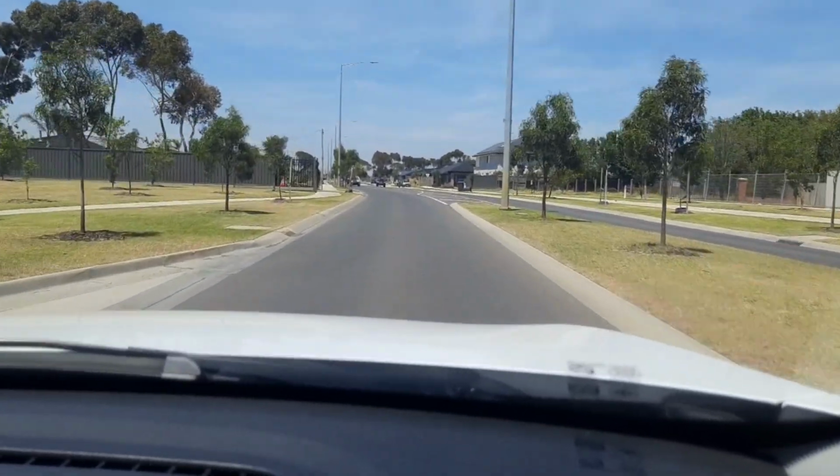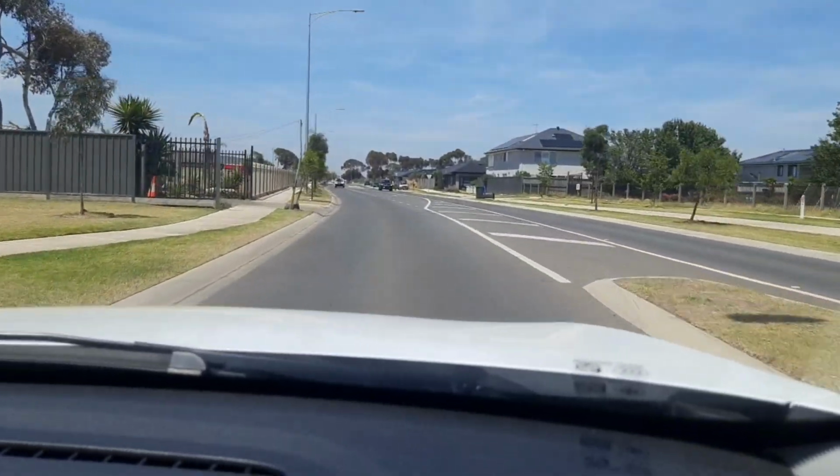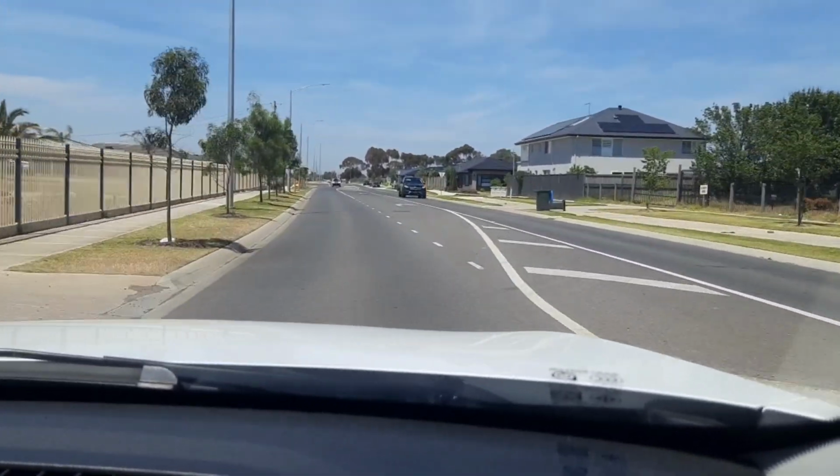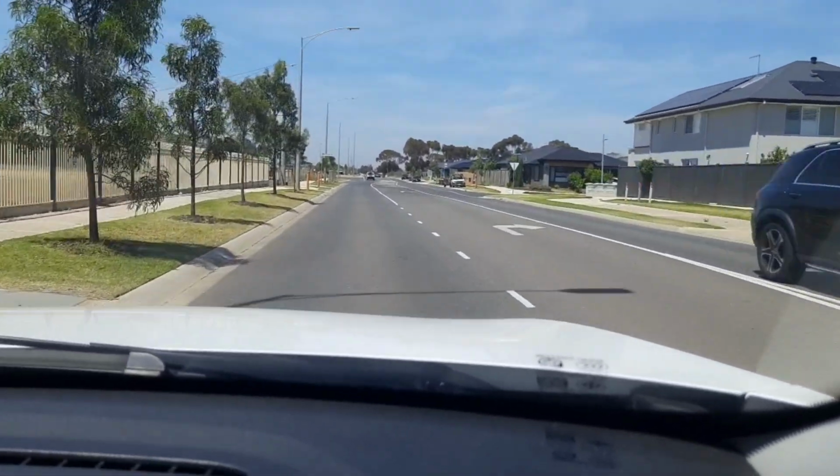So that's the way you need to cross a traffic signal with or without slip lanes. I hope you learned how to turn left on the traffic signal with or without slip lane.